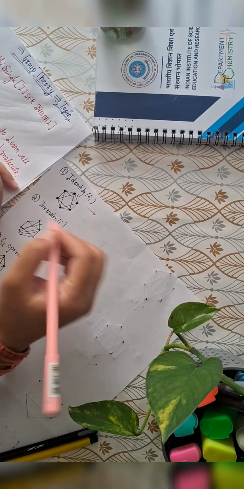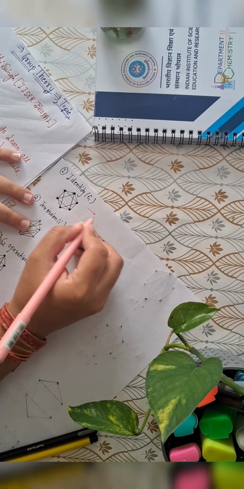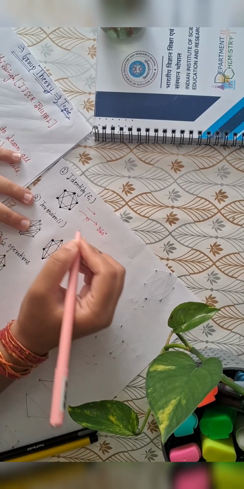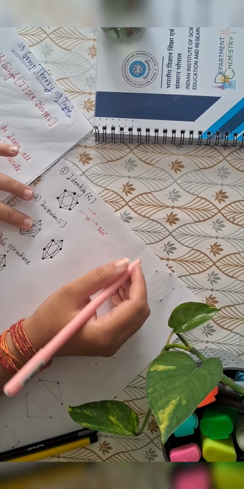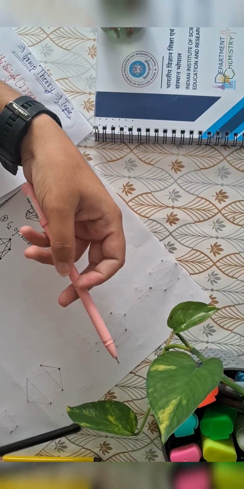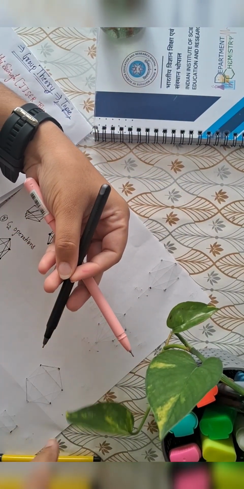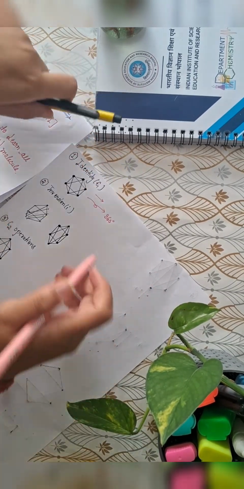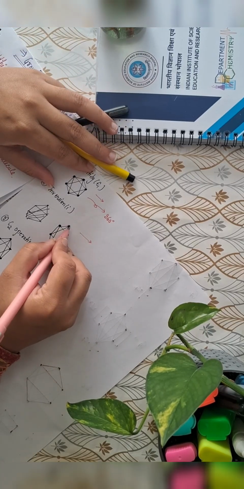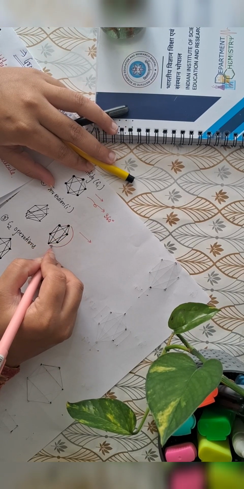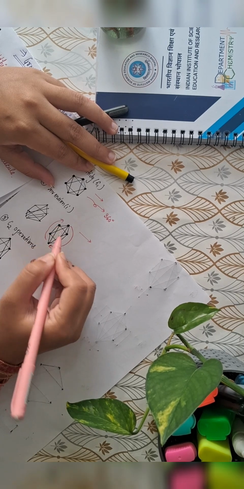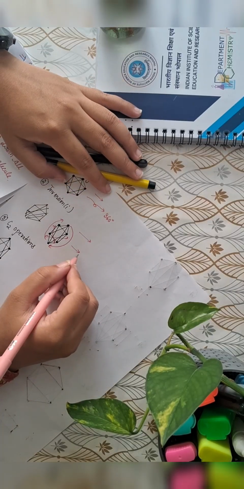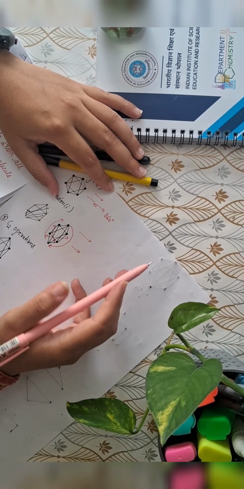First operation is identity. While learning the identity operation, we rotate it by 360 degrees and it will give the same octahedral molecule. So first see, the octahedral molecule is like this: 4 atoms are in one plane, one atom is above and one atom is below. The second operation is inversion. While showing inversion, this atom will reflect and this one will reflect, and simultaneously this will happen. So this is how octahedral molecules show inversion and identity operations.